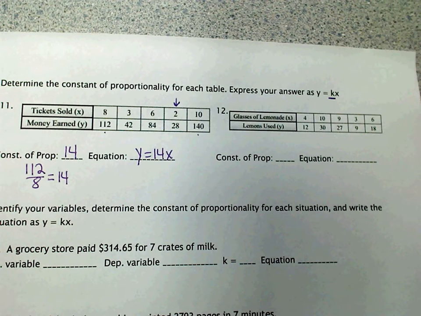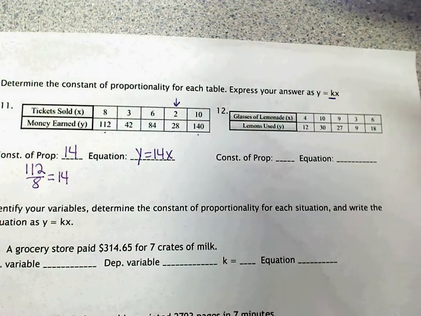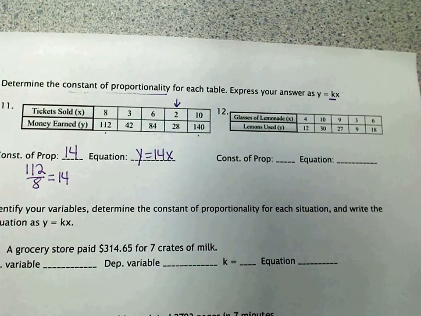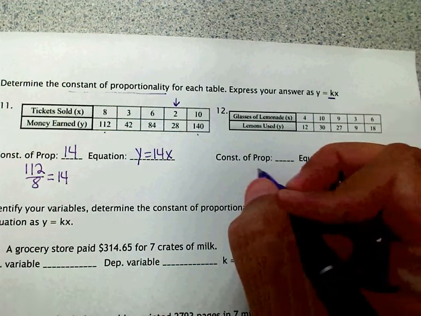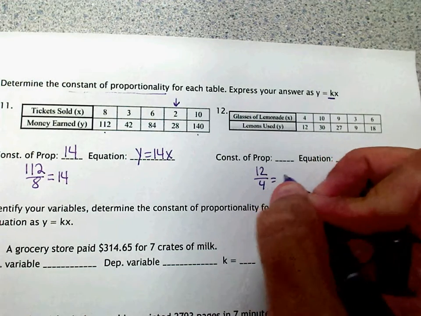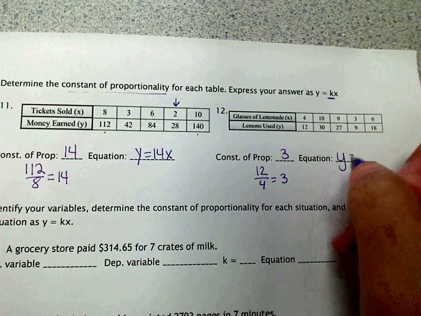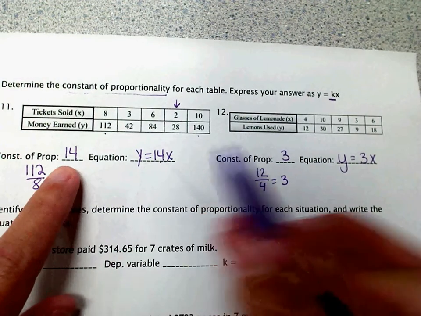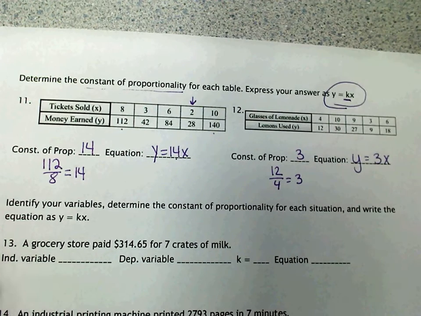For number 12, same thing. We already know it's a direct variation because we wouldn't be finding the constant of proportionality otherwise. So I just need to take my y and divide it by x. So 12 divided by 4, which is 3. So 3 is my k. And then I just replace it in my equation. So whatever you get here should be what you plug in for x. And the equation is right here. Okay?